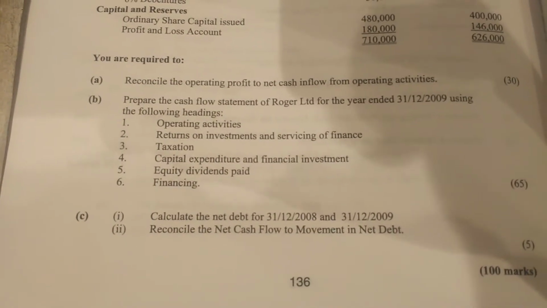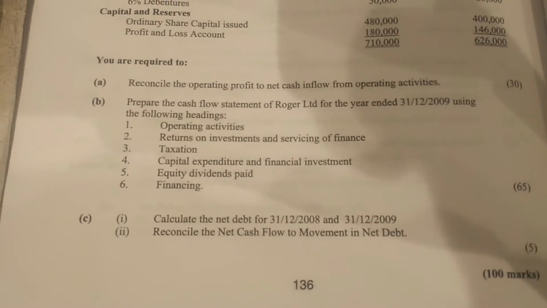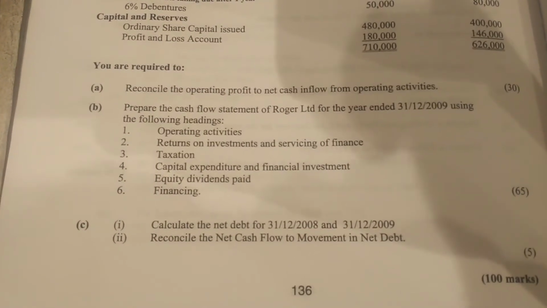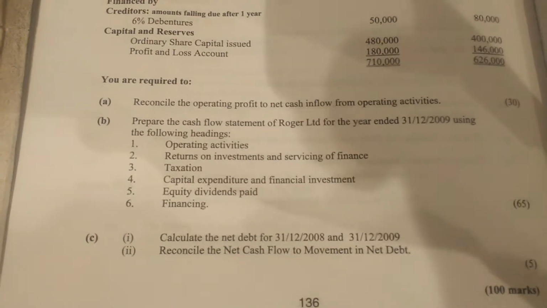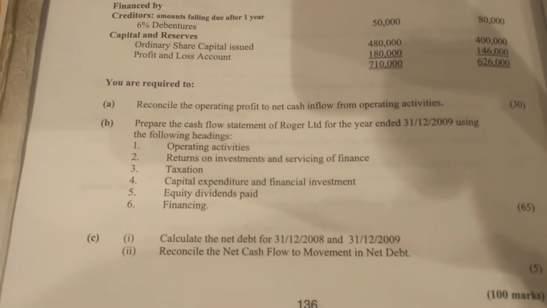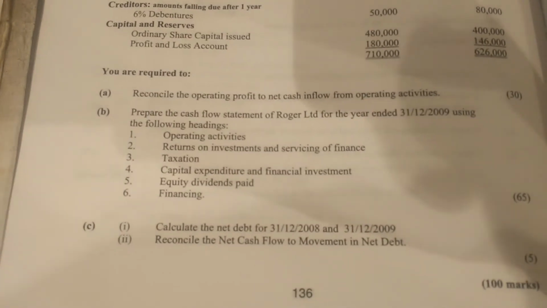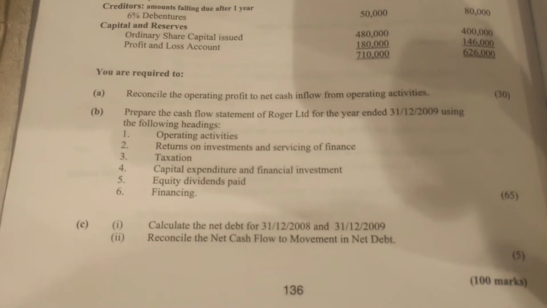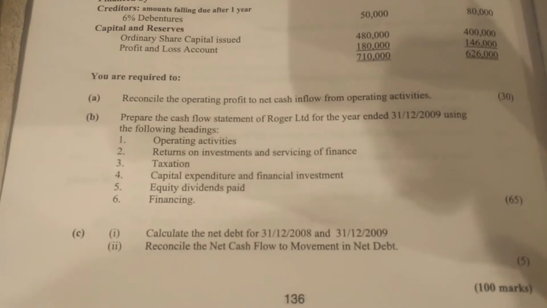In the newer questions they just ask you to reconcile the net cash flow to movement in net debt, but when you are doing that you're creating a reconciliation statement, and included in the reconciliation statement is the figures for net debt for 31st of the 12th 2008 and 31st of the 12th 2009. So you're always doing that anyway, even if they don't ask you specifically to do that. So in this case, just for this question, all I'm going to do is answer part C2, and in doing so I will have calculated the net debt. I'll have completed part 1 also.